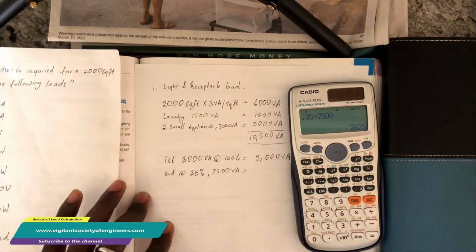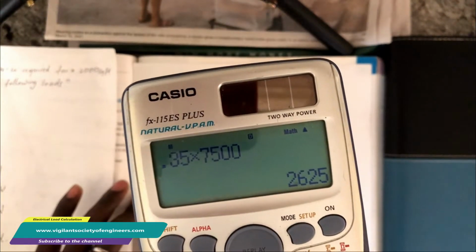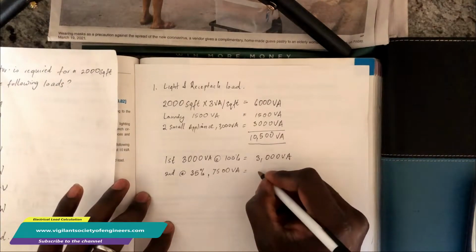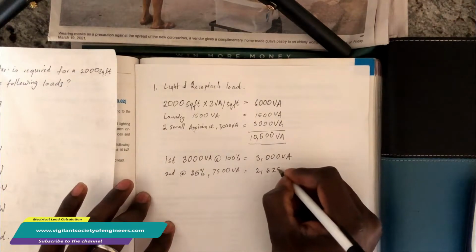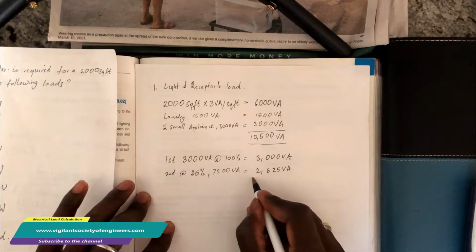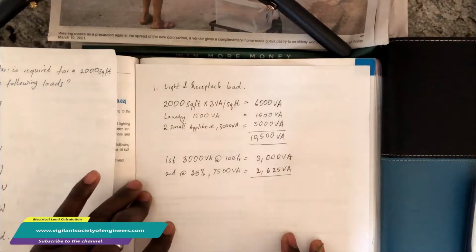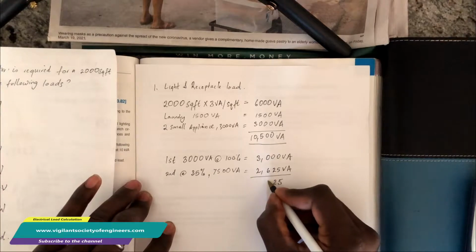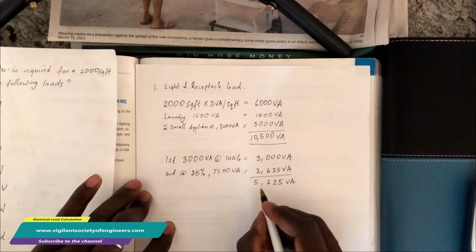So that is 2,625. So we just add it to the other side. The demand for lighting and receptacle load would have been 5,625.